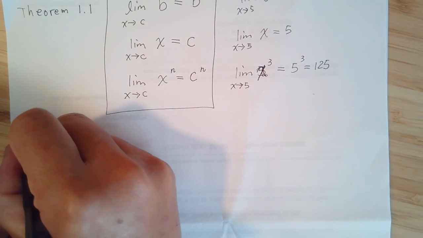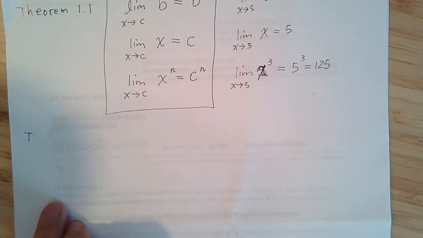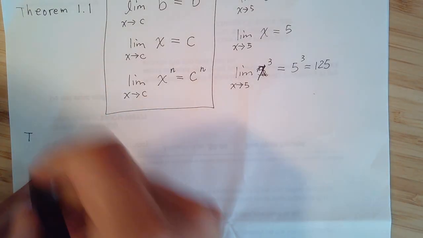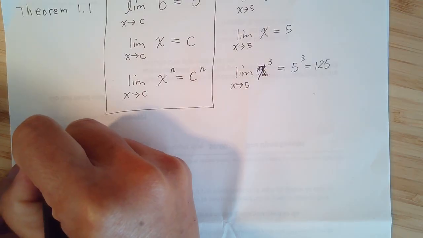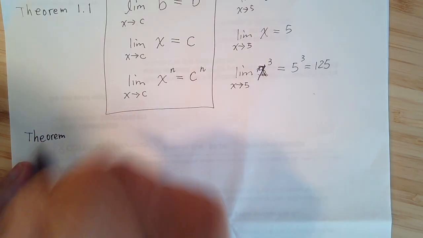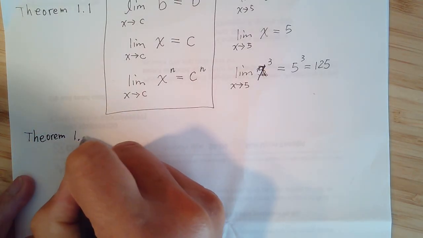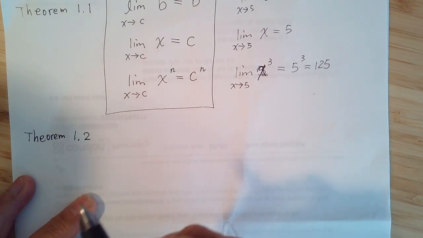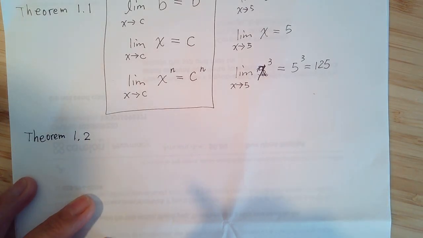Now let's work on the second one. I'm going to change a pen. This one works better. Theorem 1.2. 1.2 is about the properties of the limit.